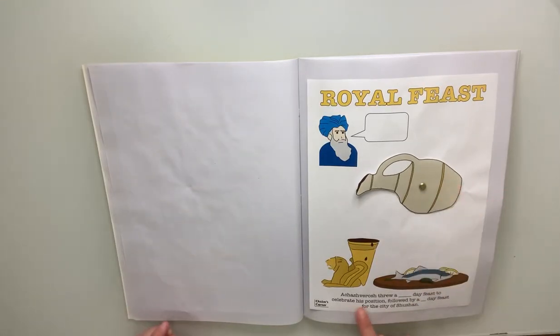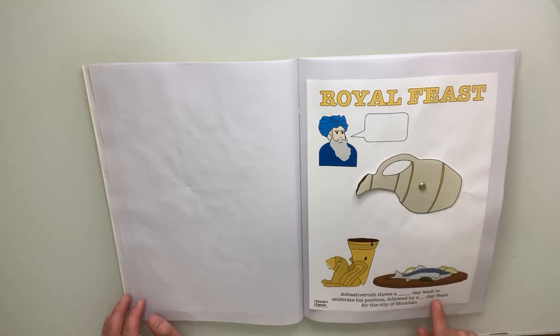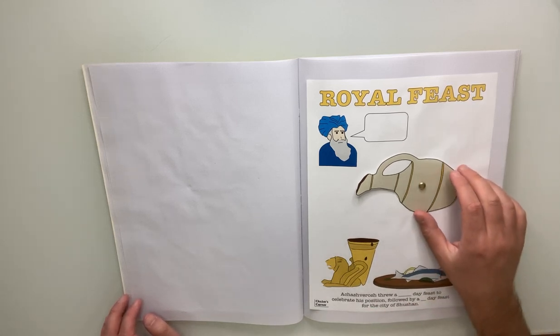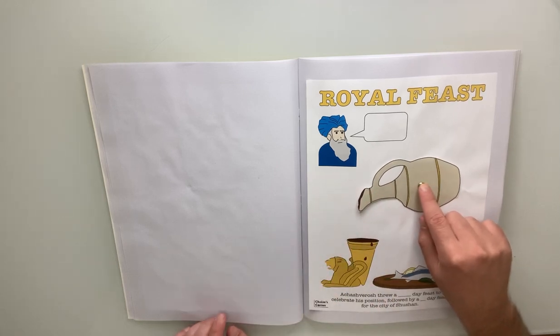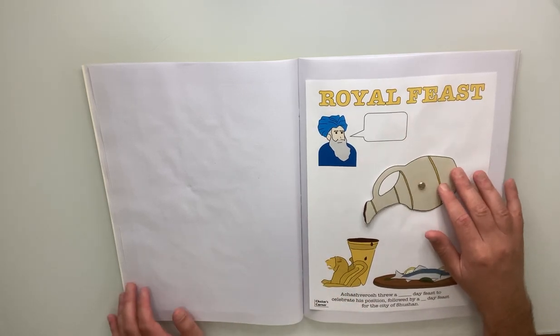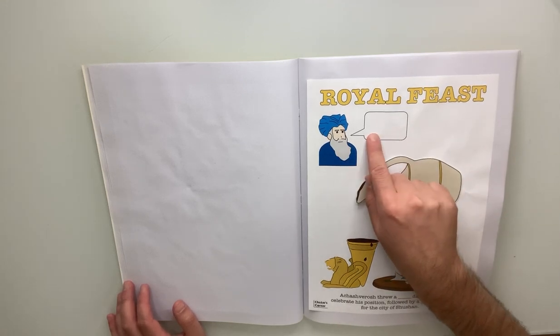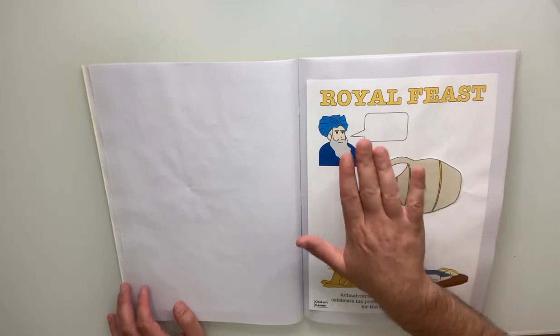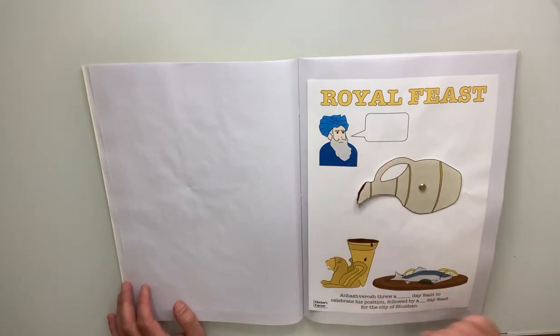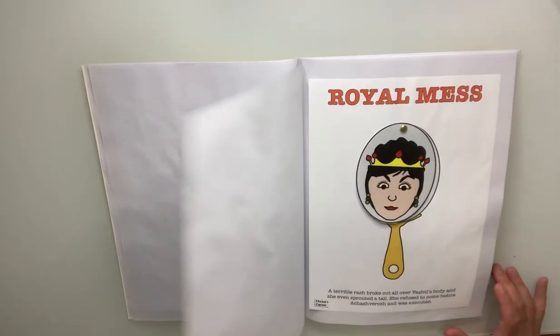The Royal Feast. Again, we have some fill-ins over here that you can help your students out with. Achashverosh threw a 180-day feast to celebrate his position, followed by a 7-day feast for the city of Shushan. So here is a paper fastener. I laminated the bottle of wine. It's on a separate sheet that you cut out. And here it pours. And in here they could write "no" or "don't go," whatever you would have them fill out for what Mordechai would say to the Yidden about this wonderful party.